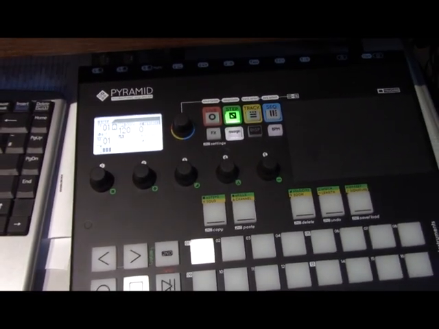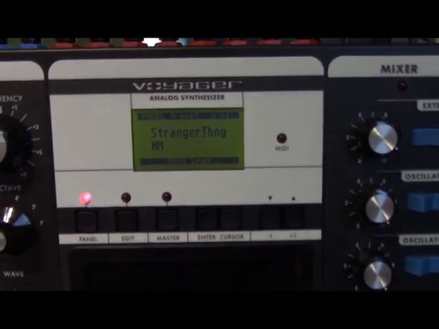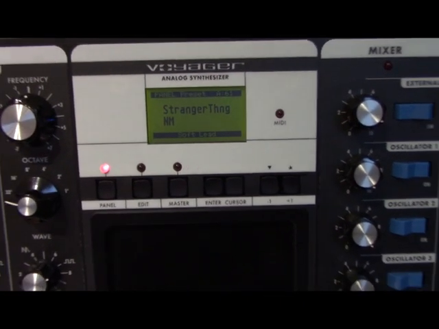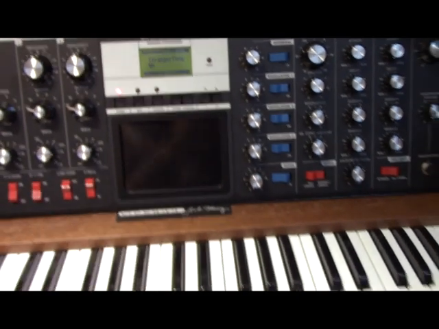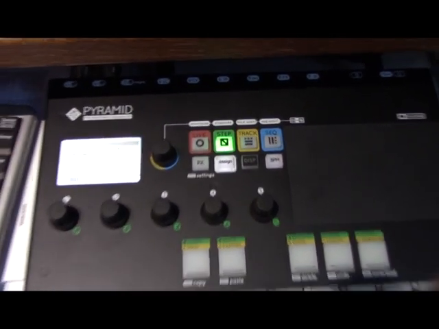So I've hit the stop key twice and flip my hands. Now it's set to the right patch. So let's do that again and talk about some of the weirder things that you can find as well.